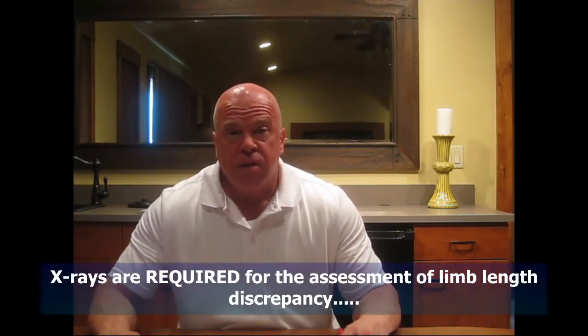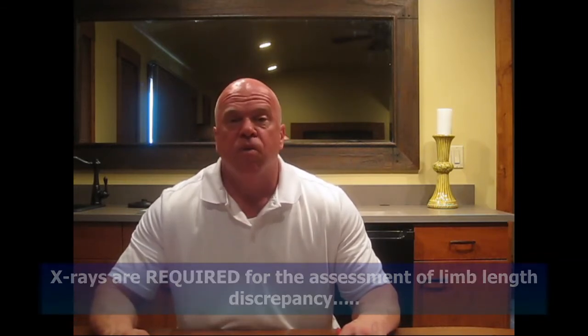We use x-rays in Chapter 17 for the assessment of limb length discrepancy. Now, we have some physical examination procedures to assess for limb length discrepancy, but the ironclad assessment for limb length discrepancy rests on x-ray findings of unleveling of the pelvis due to one leg being asymmetric with the other leg. So x-rays are required for a definitive assessment of impairment due to limb length discrepancy.